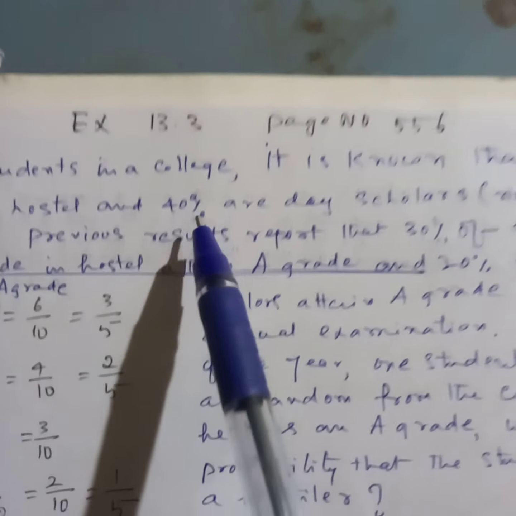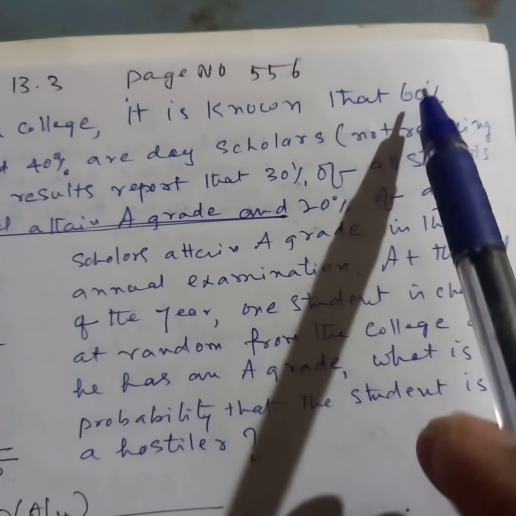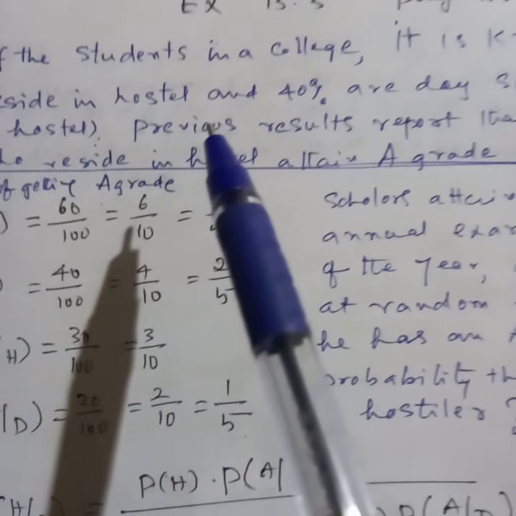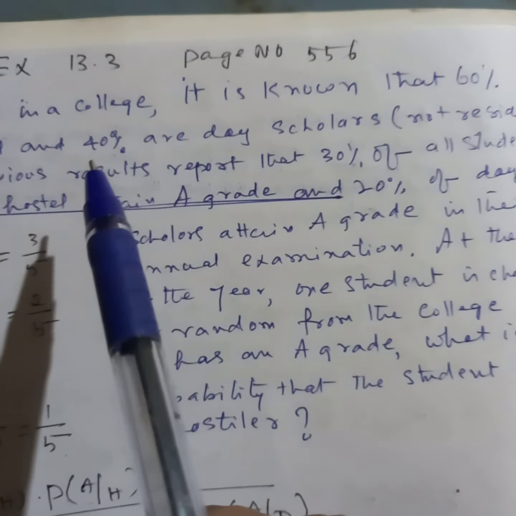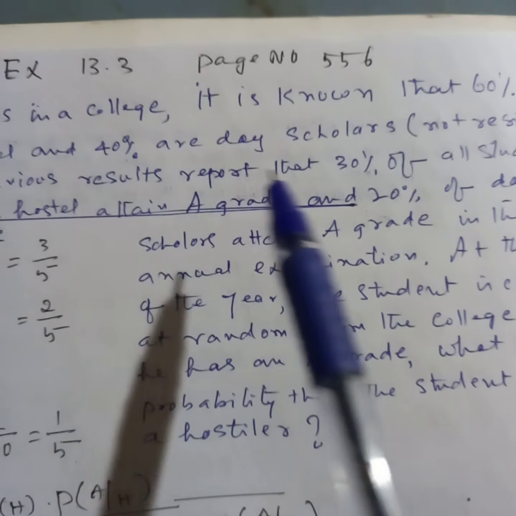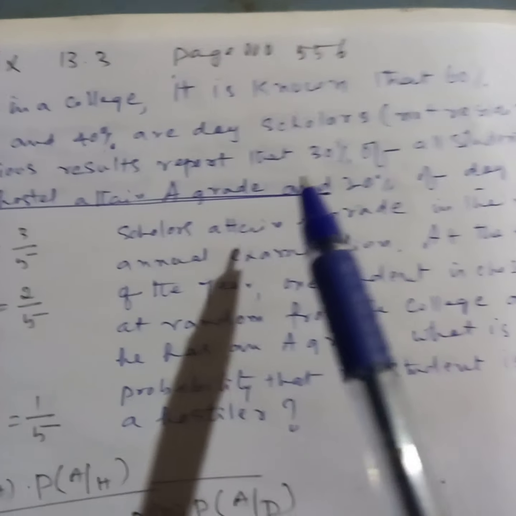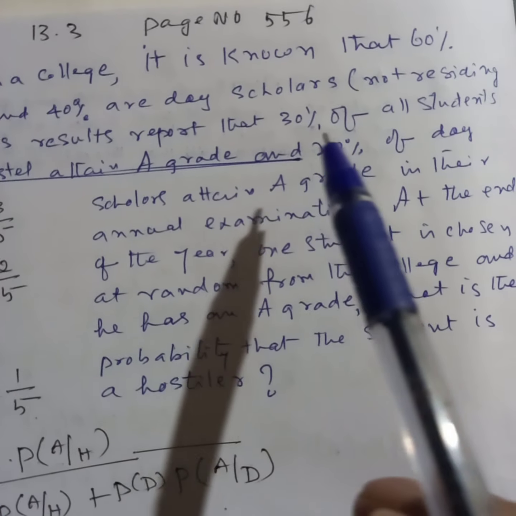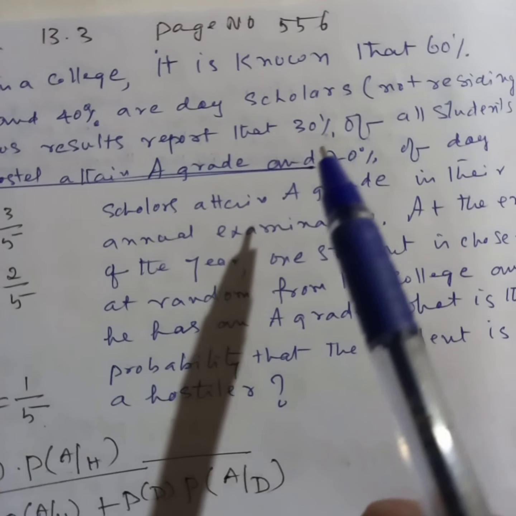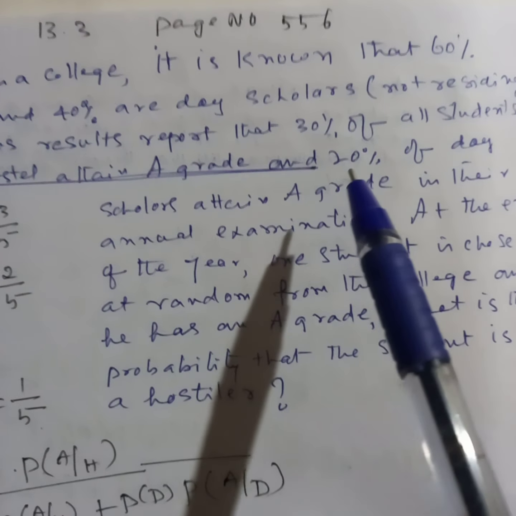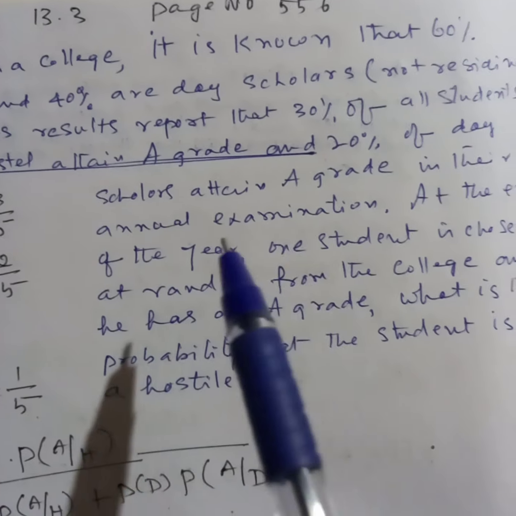Now, 60% are hostelers and 40% are day scholars. So 30% of the hostelers attain A grade and 20% of the day scholars attain A grade in the annual examination.